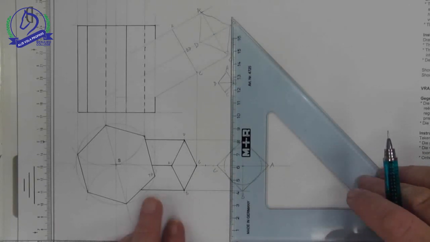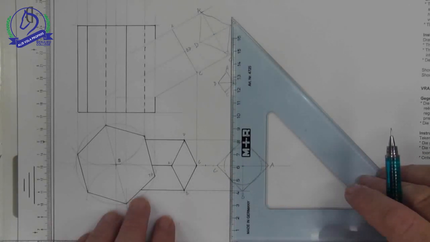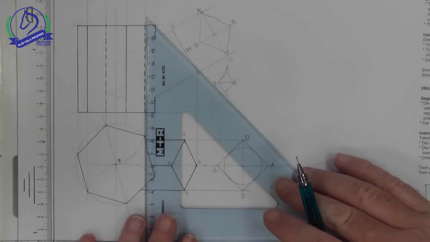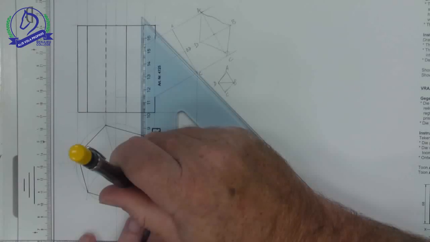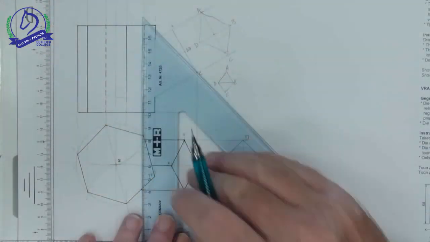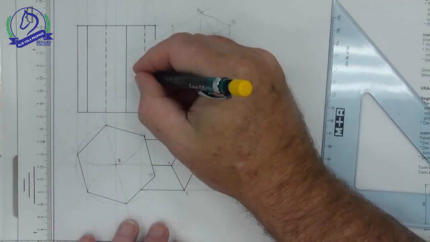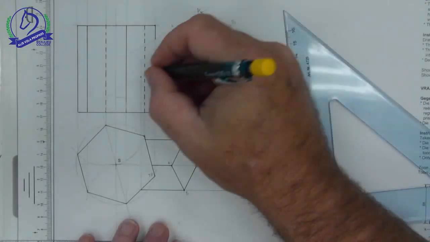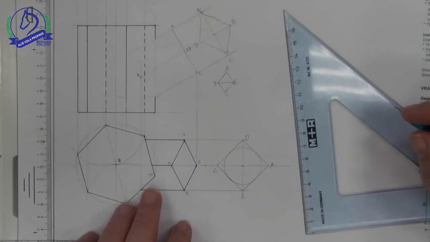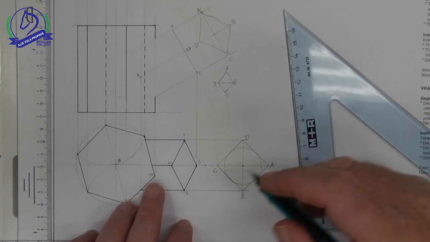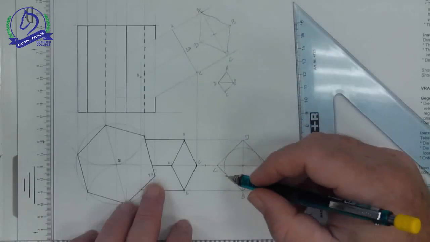My first point is point B, so I follow to where that hits my main pipe, and I'm going to project a vertical line where that intersects with my B line. That will give me point B. Now I need to find the turning point. Now we don't have any turning point here.